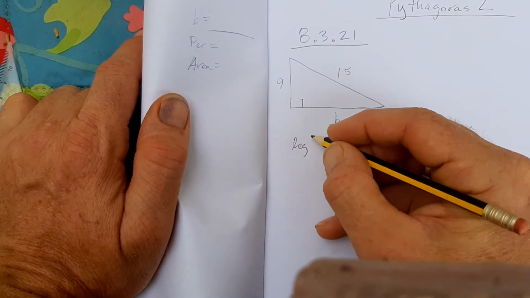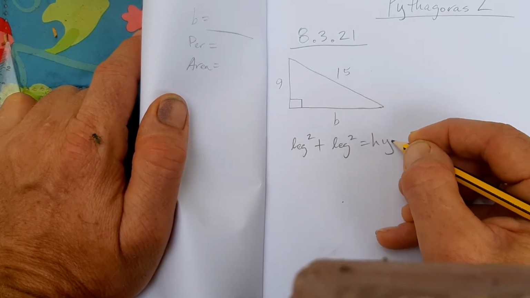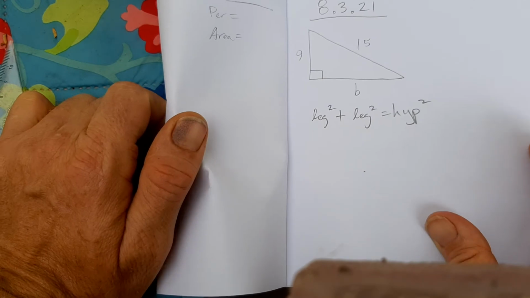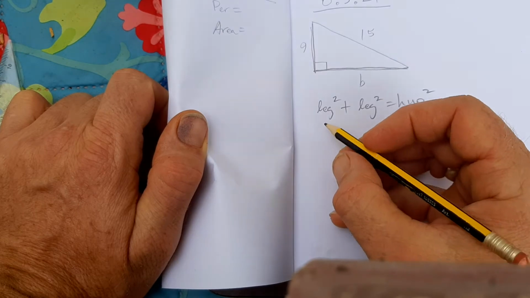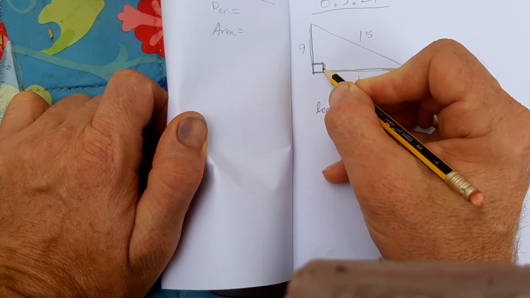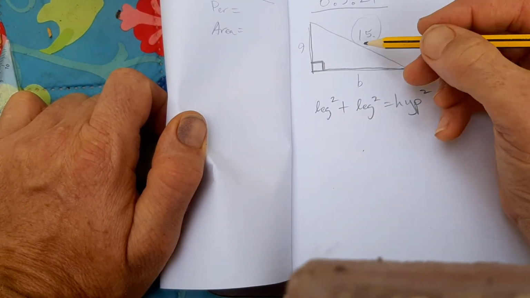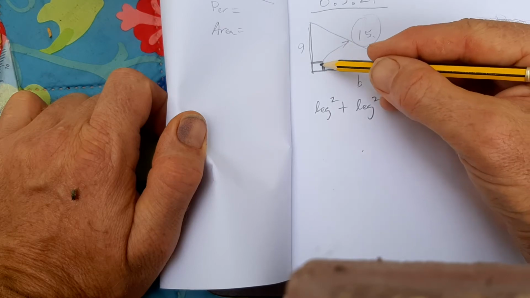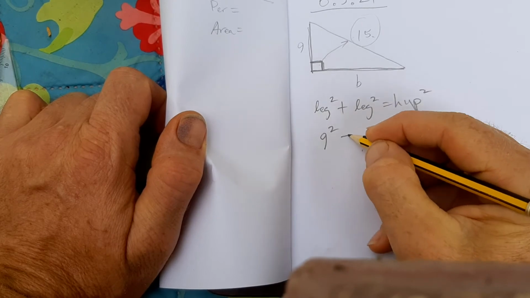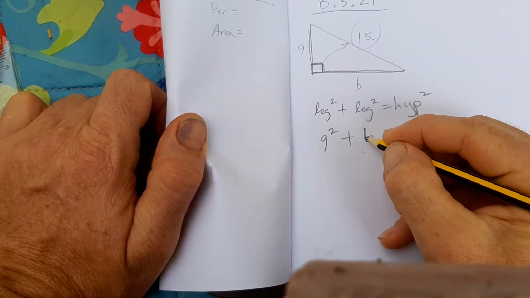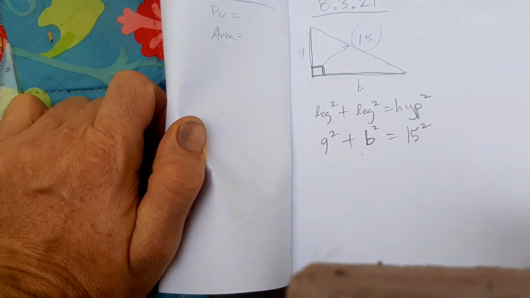Pythagorean theorem: leg squared plus leg squared equals hypotenuse squared. Okay, so which is my leg and which is my hypotenuse? Now I substitute. 9 is one of the legs. Remember, the legs meet at the right angle. The hypotenuse is the longest side, and it is opposite the right angle. It's the one that does not touch the right angle. So leg squared, that's 9 squared, plus my missing one, b squared, equals 15 squared. So just substitute my values.